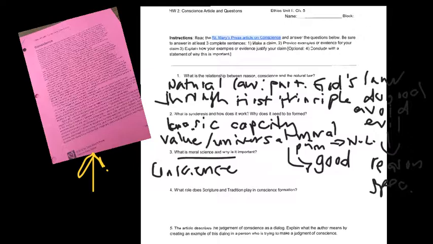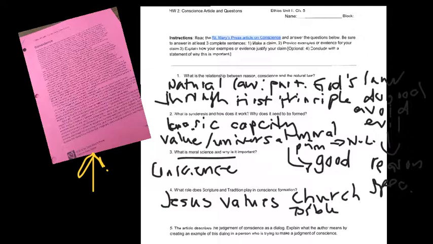The next question, what role does scripture and tradition play? Well, like I said earlier, Jesus wanted us to know his values. And he gave us the church, which gave us both the Bible and the oral tradition through the magisterium, so we could know God's values. Because again, because of the fall, before the fall, we would have been naturally in union with God. We call that original holiness. We wouldn't need the Bible. We wouldn't need the church.